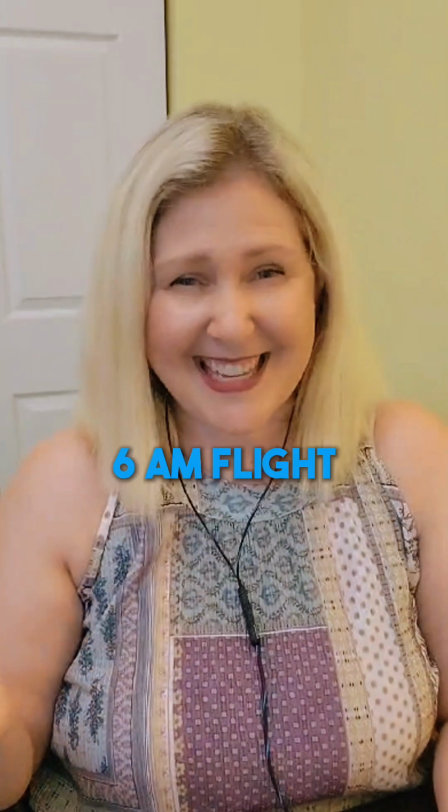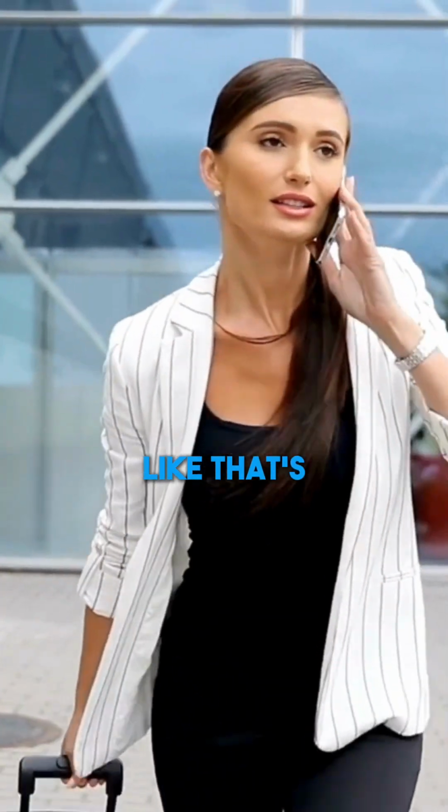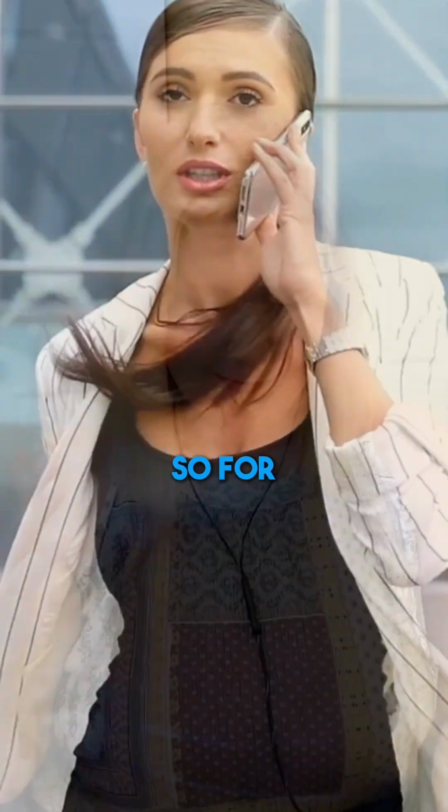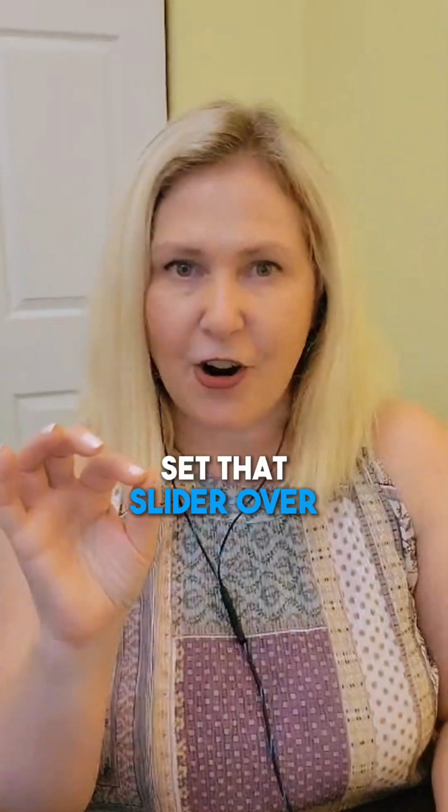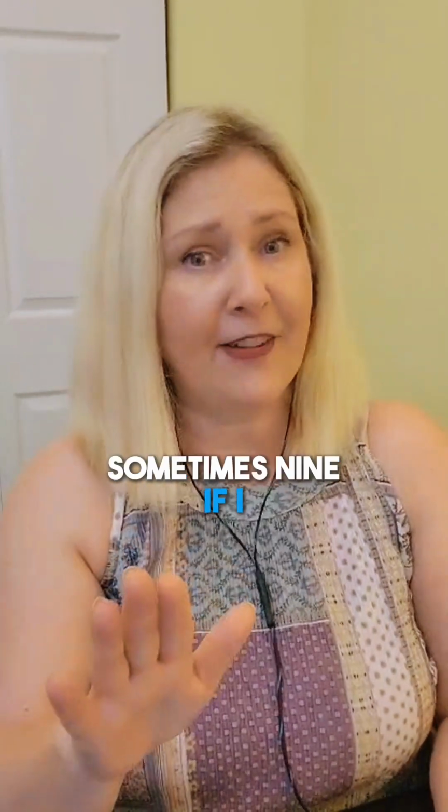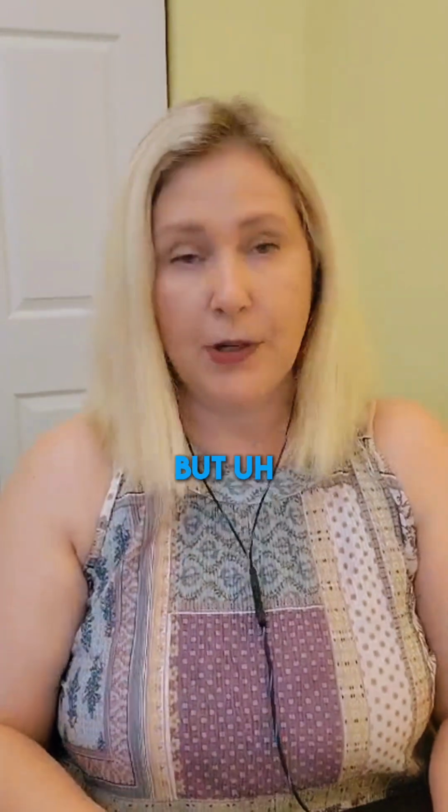So if you have like a 6 a.m. flight, you need to be at the airport by 4. Like, that's not happening for me. So for me, I set that slider over to 10 a.m. Sometimes 9 if I have to. But really, I think that's a really key metric for flight searches.